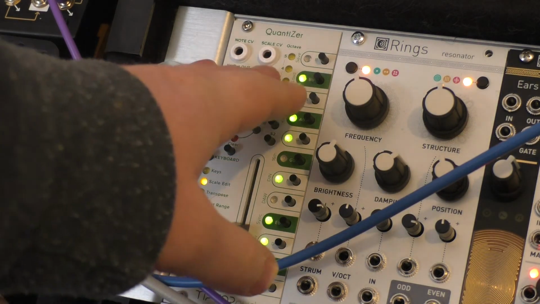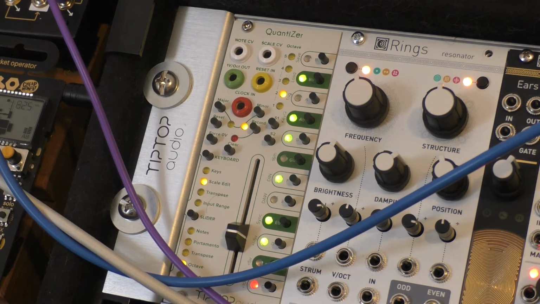You'll notice I haven't even used the scale CV input yet. I'm still figuring that one out. Not too sure what that one is for. Any advice would be good. It's a very musical module. It's good for your more musical compositions, I guess, as opposed to noise, but it's been finding a place in my noisy patches too. So yeah, thanks for watching.